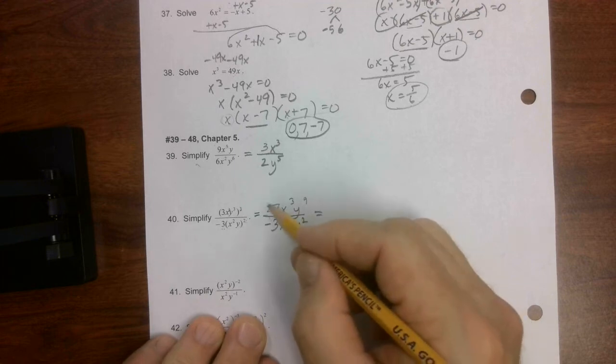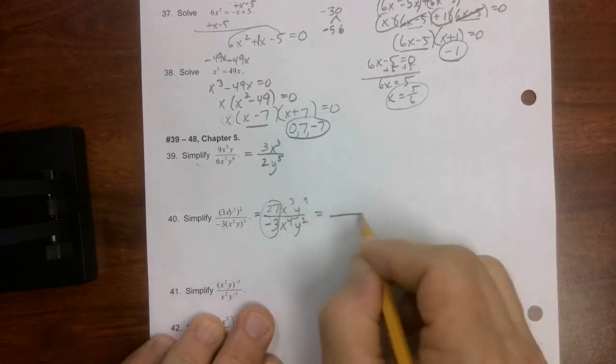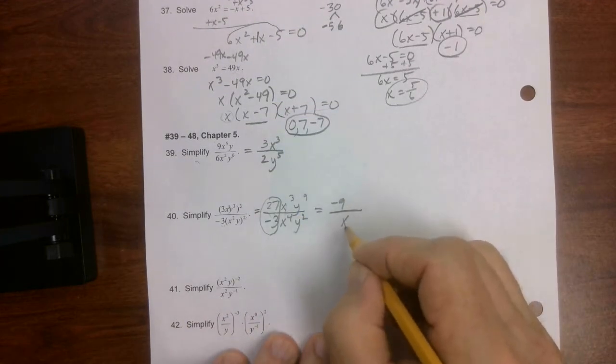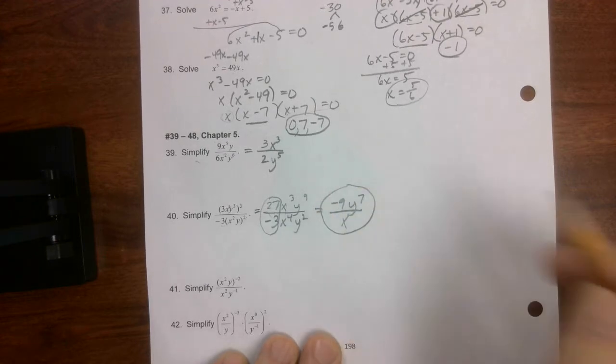Now I reduce. Remember, this is what I referred to as number land. You've been doing this forever. So that's -9, goes in the top. Where are there more x's? In the bottom by 1. Where are there more y's? In the top by 7. And there's your answer.